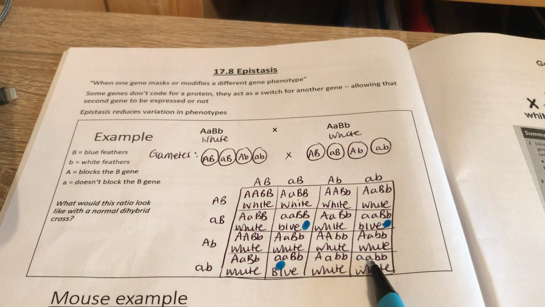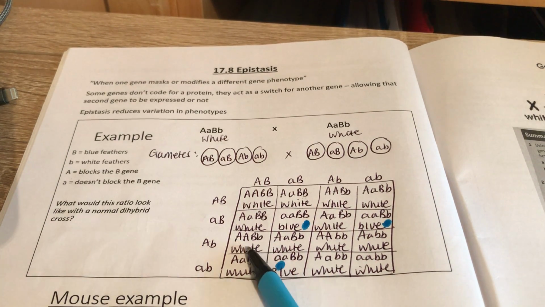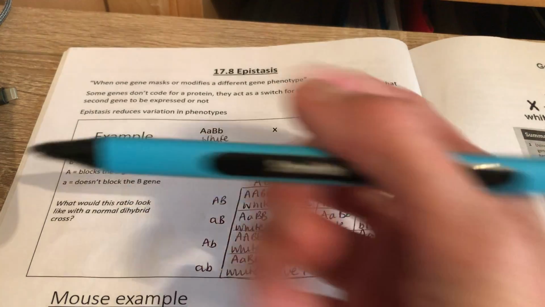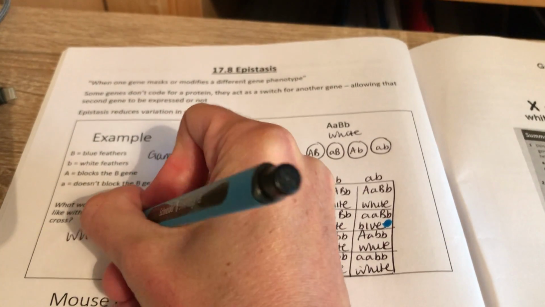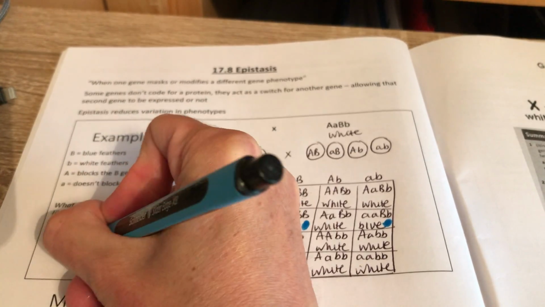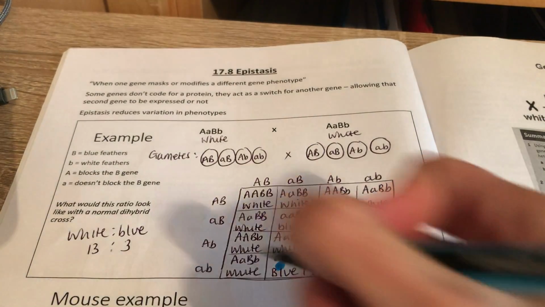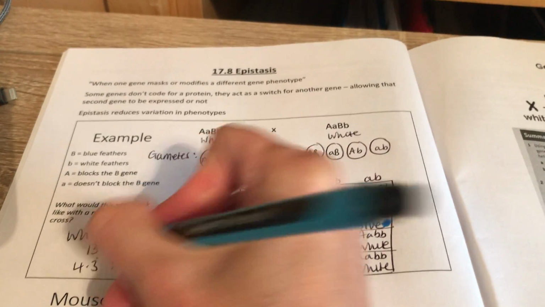So I would expect 4 different phenotypes. Here I've only got 2 different phenotypes, white and blue. So I've got a ratio of white to blue of 13 to 3, or you can simplify that down to 4 1/3 to 1.